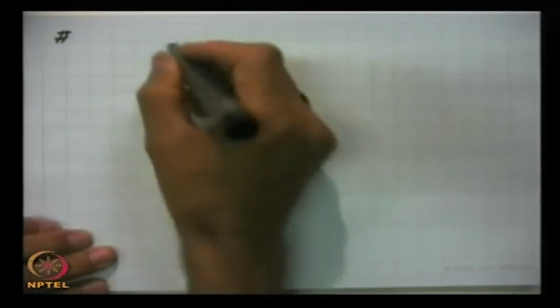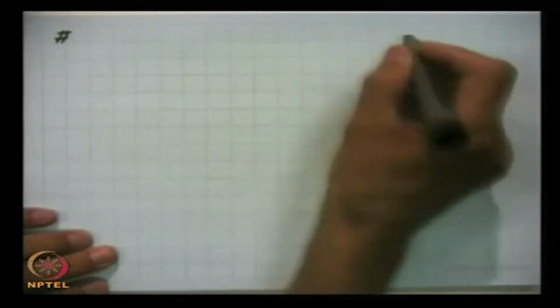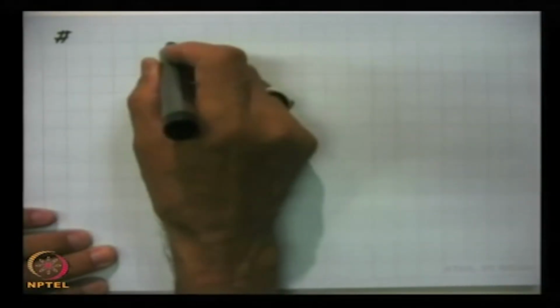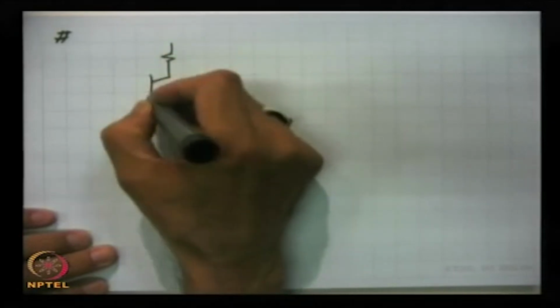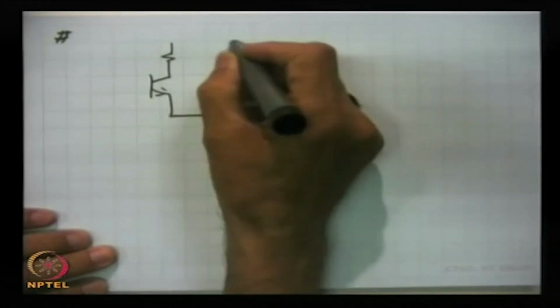For example, this is the problem: for this circuit which I am drawing, I will write briefly what is required. This is a differential amplifier.